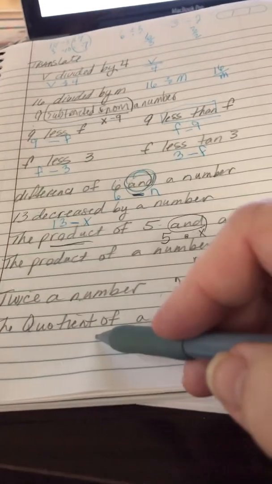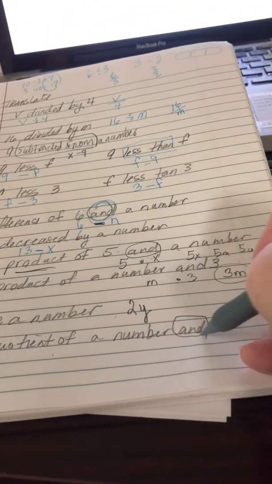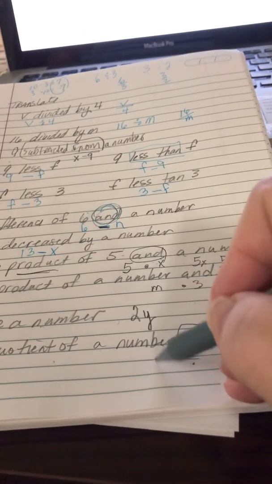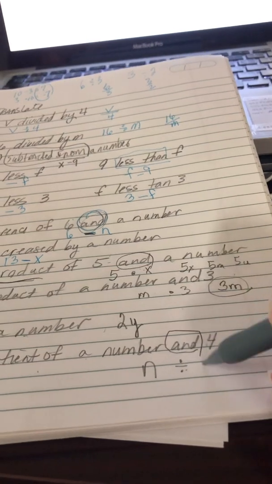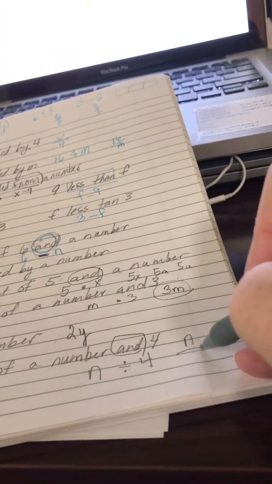And then the quotient means a division problem again. So we're looking at a division problem, and the and is where we put our division symbol. So a number and 4: some number divided by 4. And if we put it in fraction form, again, the first part goes on top. So there we have that.